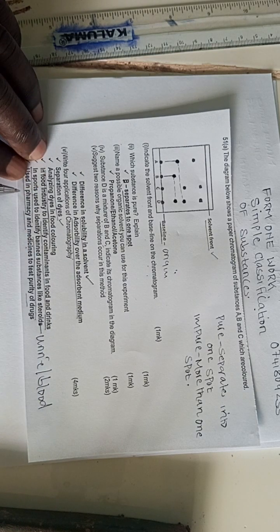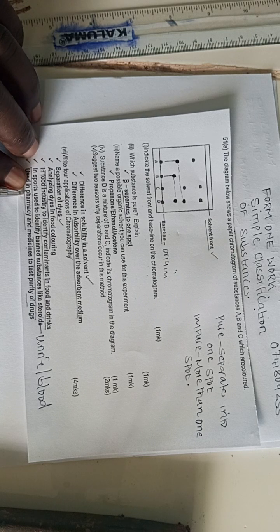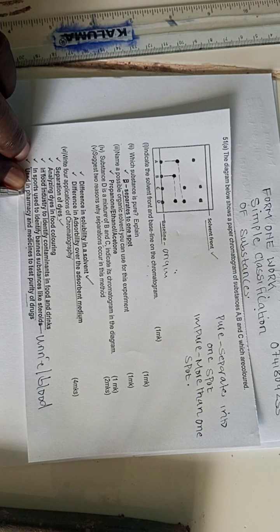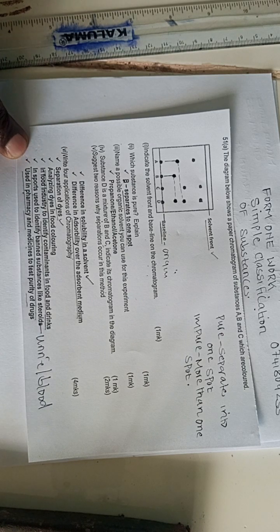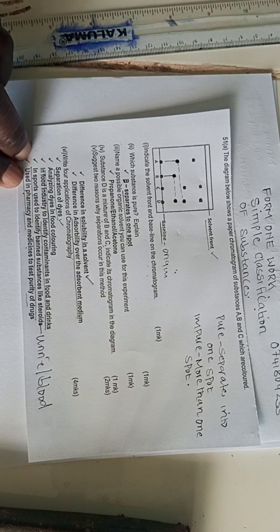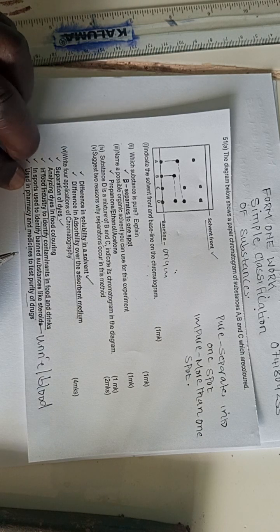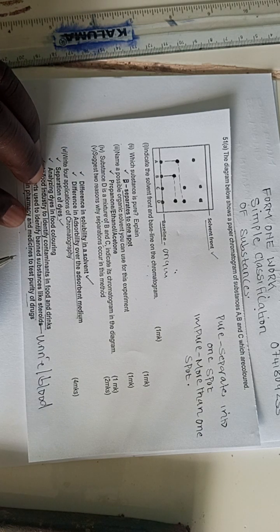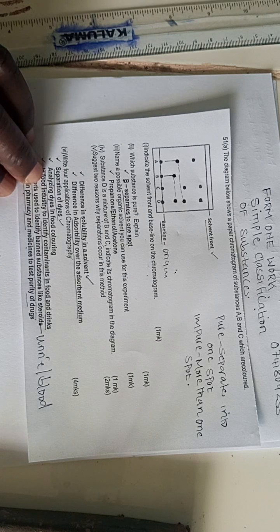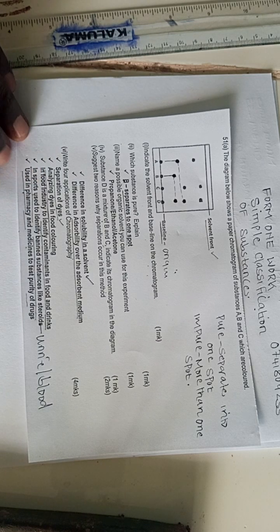We can also have this one used in pharmacy. In the pharmaceutical industry, to test the purity of the drugs. In the food industry, to identify contaminants in foods and drinks. It can also be used in the cosmetic industry to identify harmful substances. We proceed.